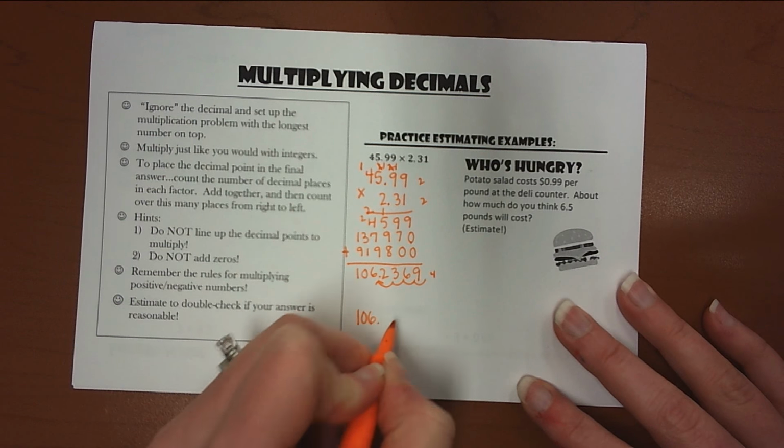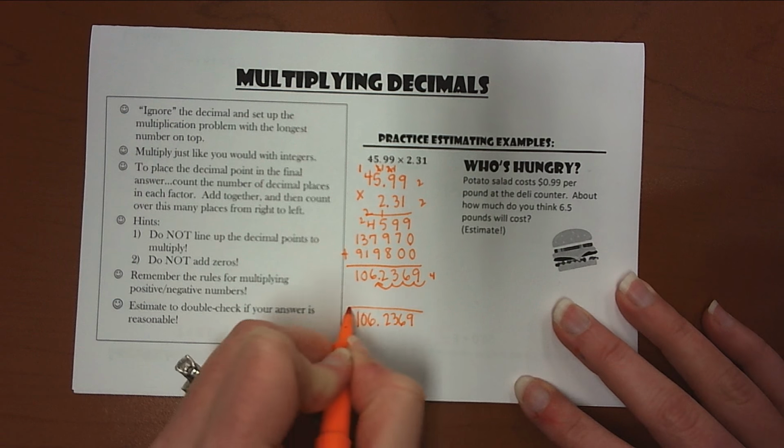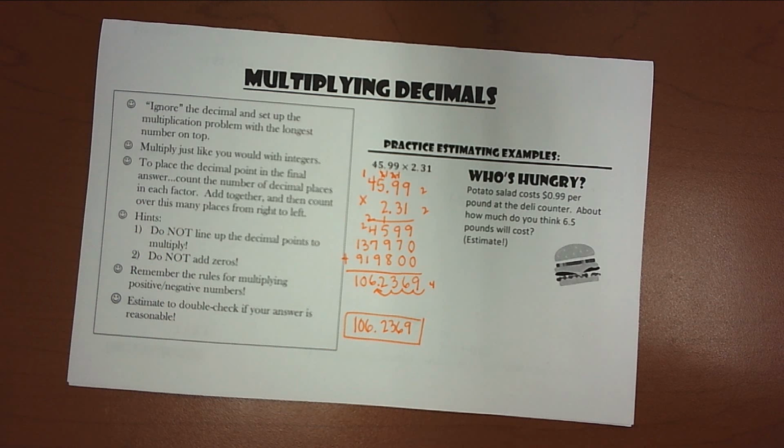So my final answer is 106 and 2,369 thousandths. Notice that I did not line up my decimals. They did line up, but it wasn't on purpose. A positive times a positive is a positive answer, so that makes sense.